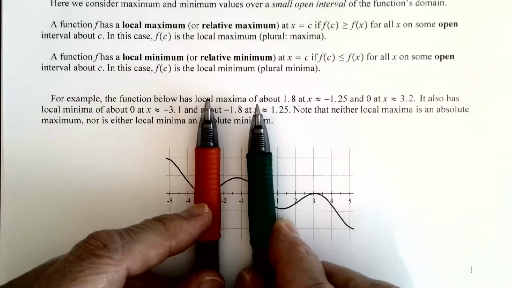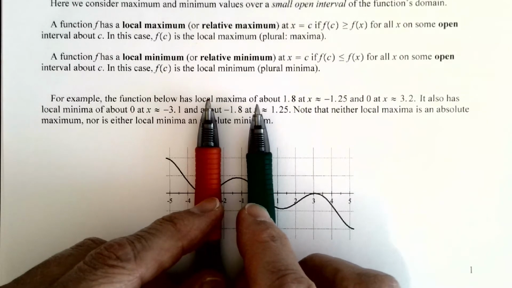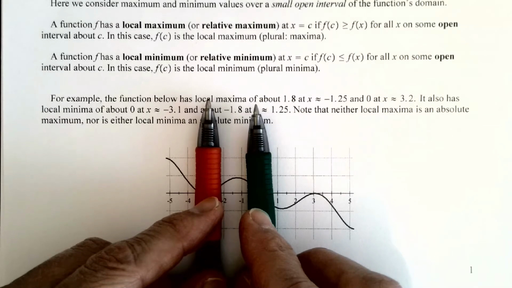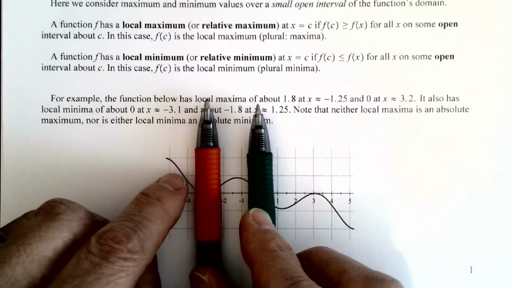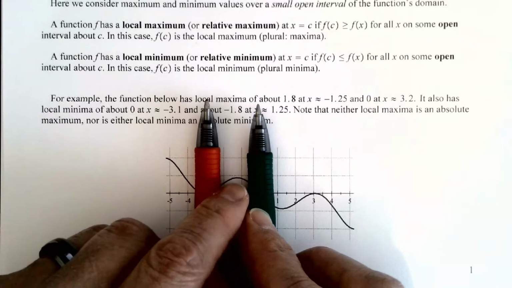and by open, by the way, what do we mean by open interval? This means excluding the endpoints, so everything strictly between these two pens. Then the value of the function f at about -1.25 is greater than or equal to the value of the function at any other point in this interval only, in between these pens. Now clearly, if we move outside of this interval, like over here, the function values are getting bigger than 1.8. But locally, we have a maximum there.